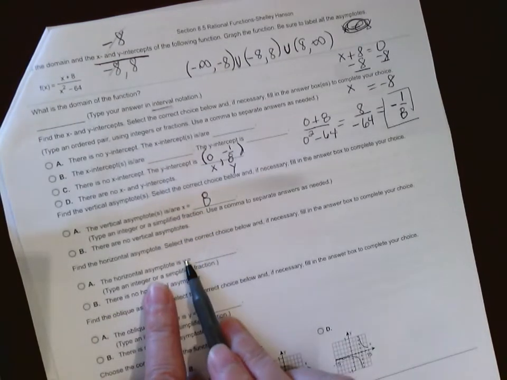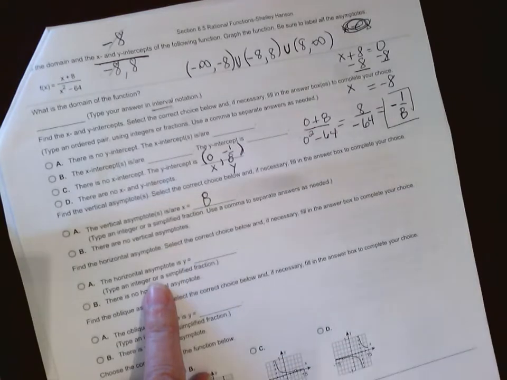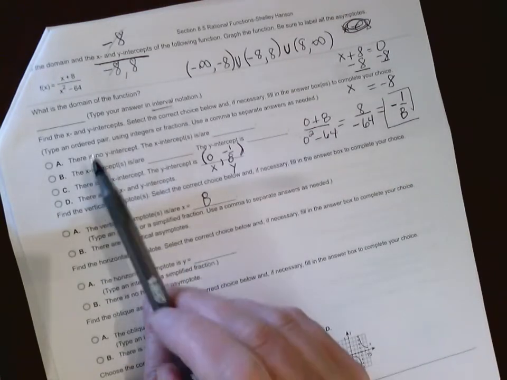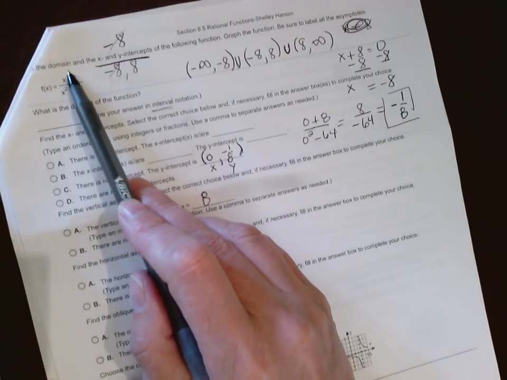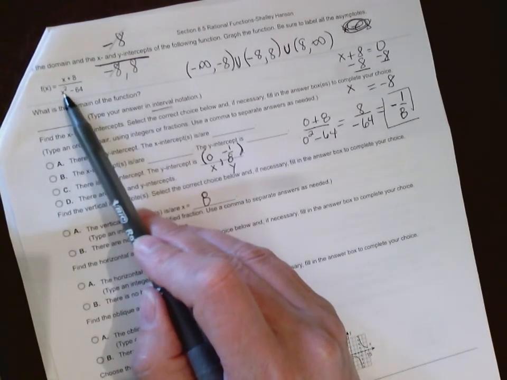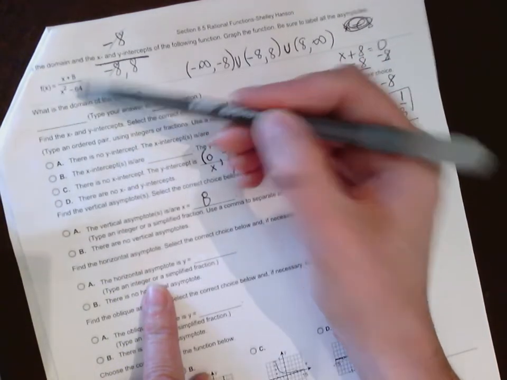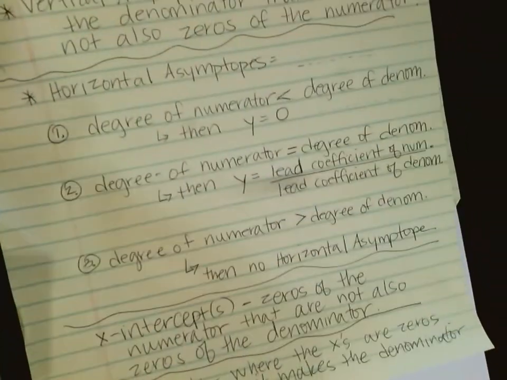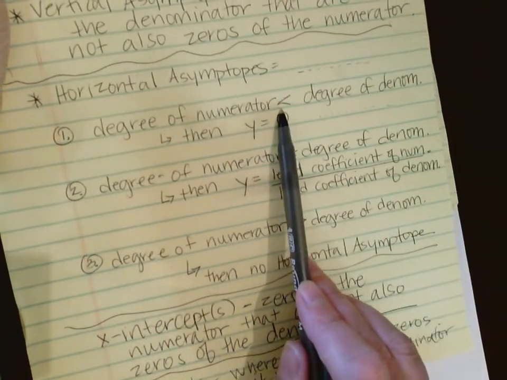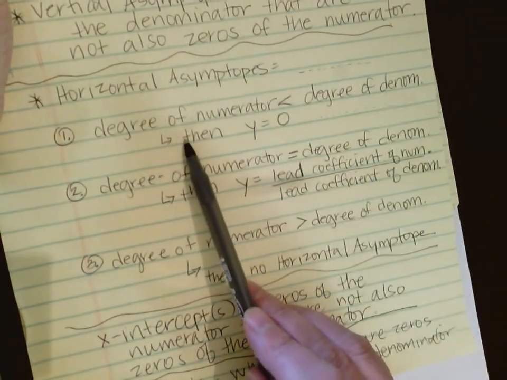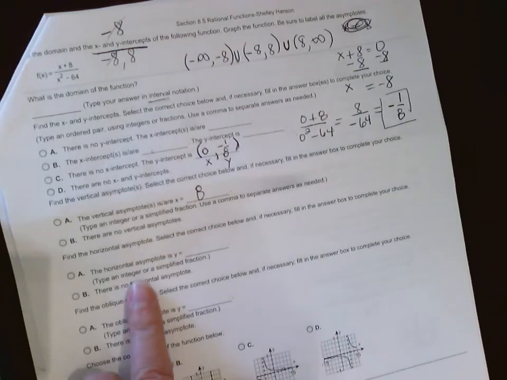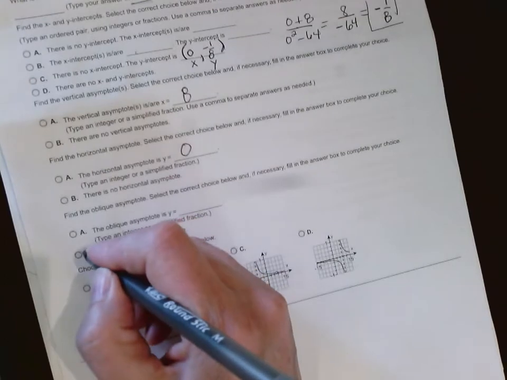Now find the horizontal asymptote. So let's see, that goes by our degree chart. The degree of the numerator is 1. The degree of the denominator is 2. So the degree of the numerator is less than the degree of the denominator. And what does that tell you? On horizontal asymptotes, if the degree of the numerator is less than the degree of the denominator, then the horizontal asymptote is y equals 0. So the horizontal asymptote is y equals 0. And like I said earlier, none of the problems will have an oblique asymptote.